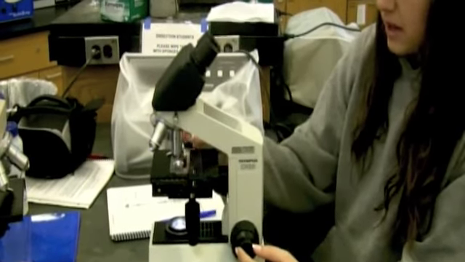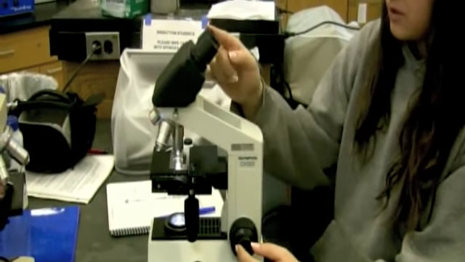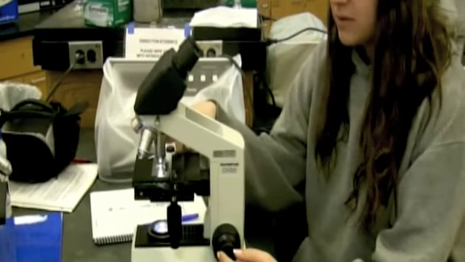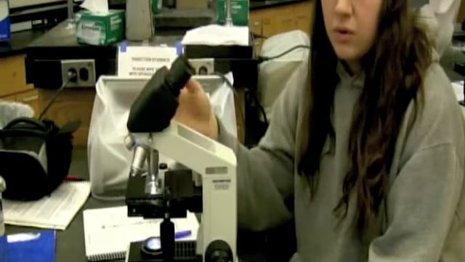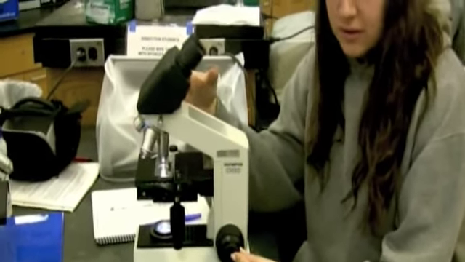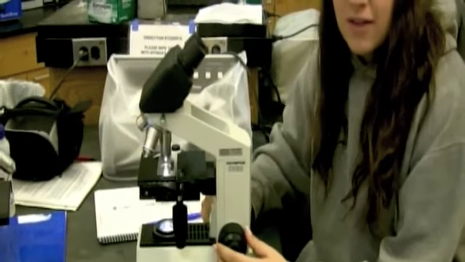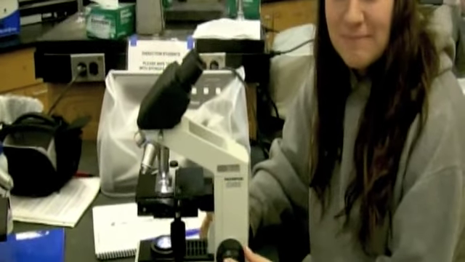Whatever objective lens you pick, it sends a picture through your ocular lenses, so if you multiply the power of the objective lens by the ocular lens, you're going to get the total power that you're looking under for the microscope. And that's how you use a microscope.